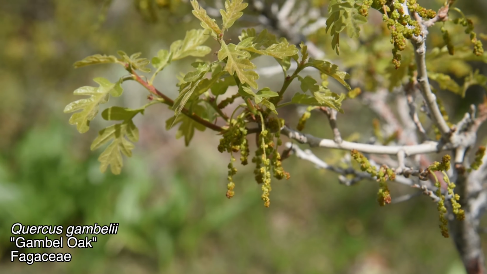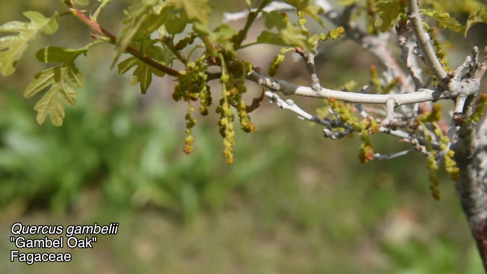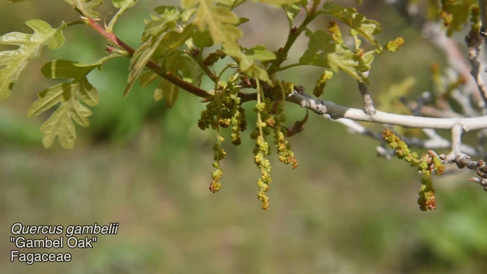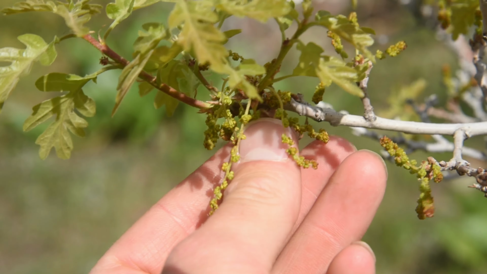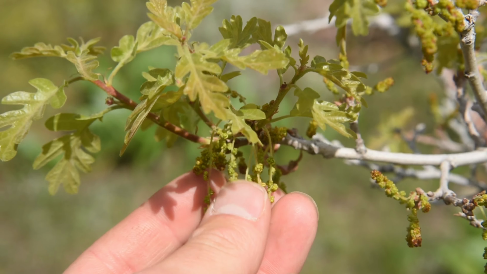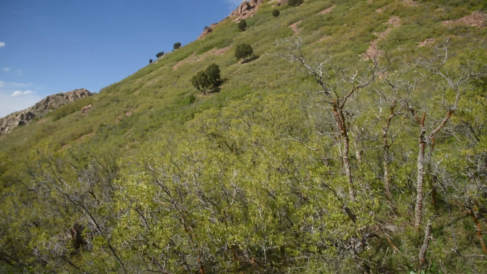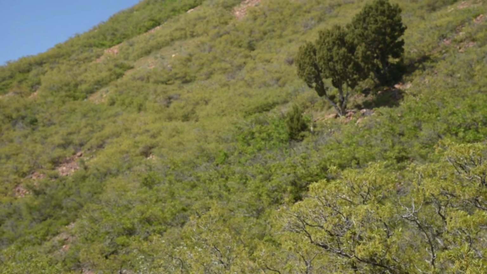It's just starting to leaf out and produce its flowers, or as I should say, inflorescence, which is a collection of flowers, but not exactly the same thing. It's little tendrils hanging down there. And you can see it's quite dominant throughout here. All that light green you see growing on the mountainside is Quercus gambelii.